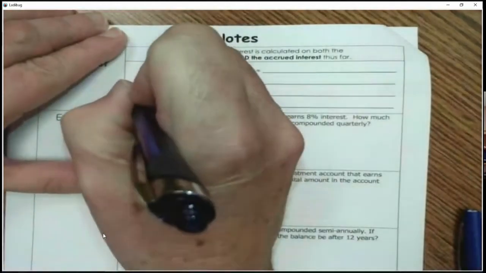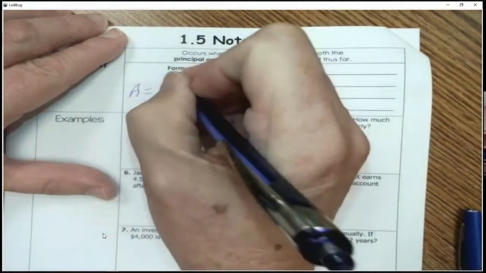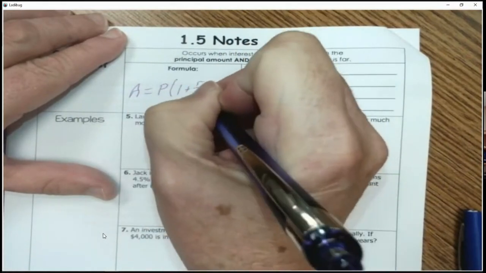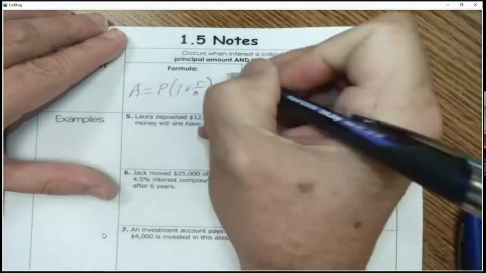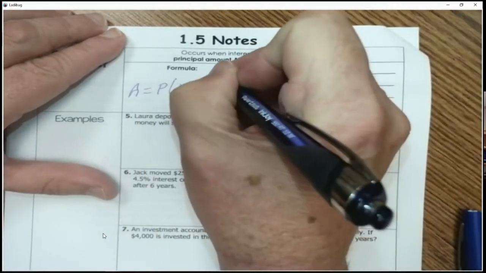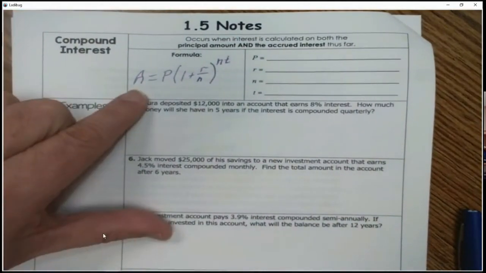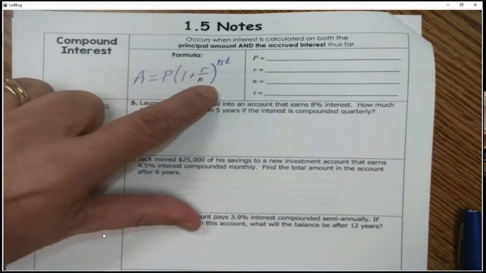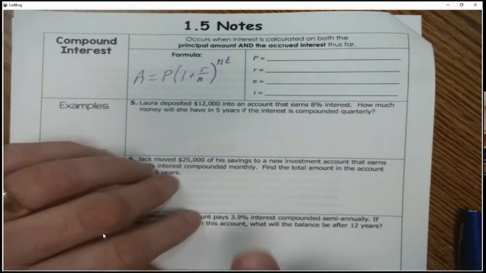The amount is, and I'm going to write this formula and then we'll go through it. 1 plus R divided by N times T. Okay, that is the formula for compound interest. A equals P, parentheses 1 plus R divided by N, raised to the power of N times T. All right, N times T. So let's talk about what each of these are.